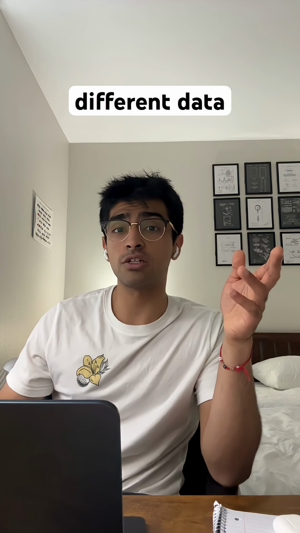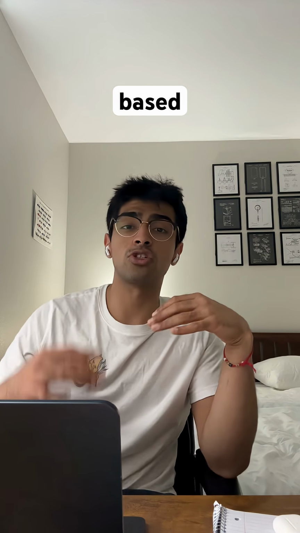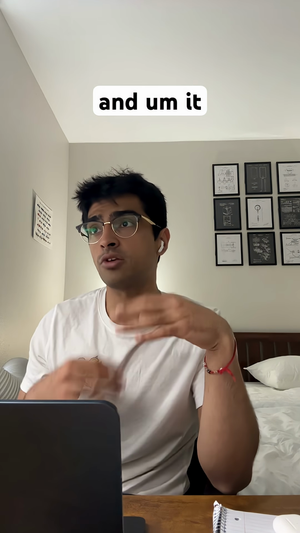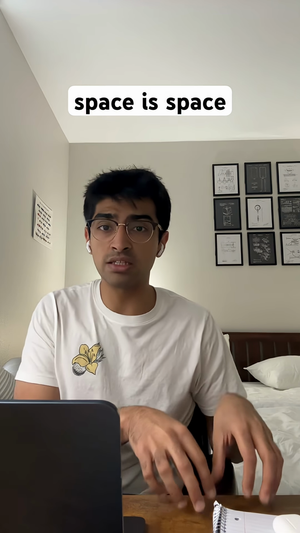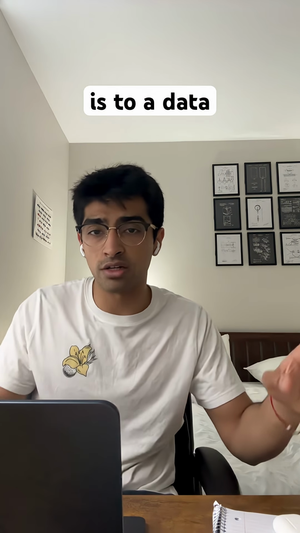And so different data structures play different roles. They can make your program a lot faster or a lot slower, and they can waste space in your memory versus not. It really matters when you're working with a lot of information. Wasting space is space complexity, and wasting time is time complexity. And that's it. That's all there is to a data structure.